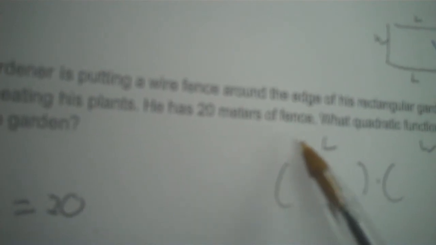Okay, then finally, here's how to do 14. A gardener is planting a wire fence around the edge of his rectangular garden to keep animals from eating his plants. Okay, there's a rectangle. Drew it right there. He has 20 meters of fence. That means the perimeter is 20 because he's going to put the fence around the outside of the rectangle. That is perimeter. So 2 L's plus 2 W's equal 20.